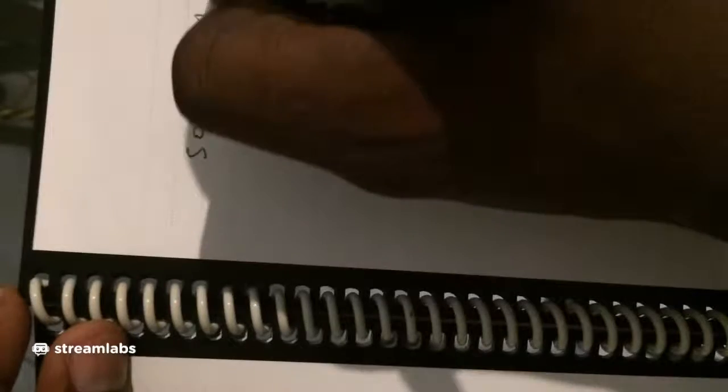So those are the trig ratios, SOHCAHTOA. What SOHCAHTOA means, as most of you probably remember: sine of theta is equal to opposite over hypotenuse.